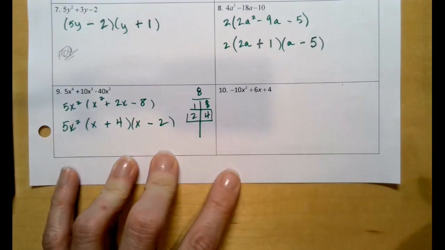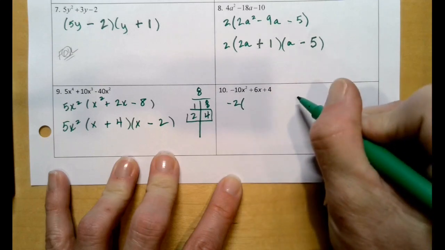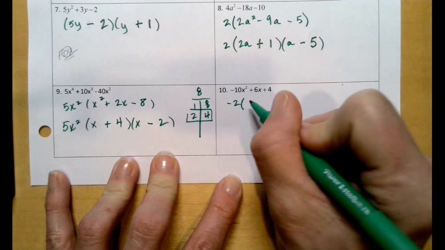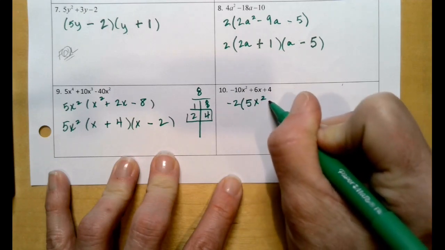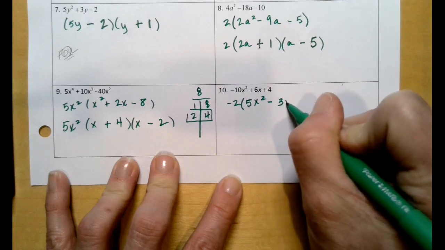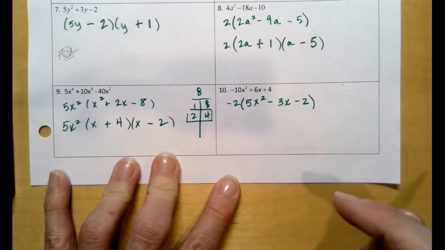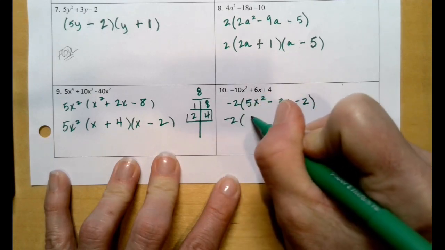All right, let's check out a common factor. And I'm going to take a negative 2 out of this because I want my leading coefficient to always be positive. So it's going to give me positive 5x squared, negative 3x, and negative 2. See how that negative changed every sign. So my negative 2 comes along for the ride.